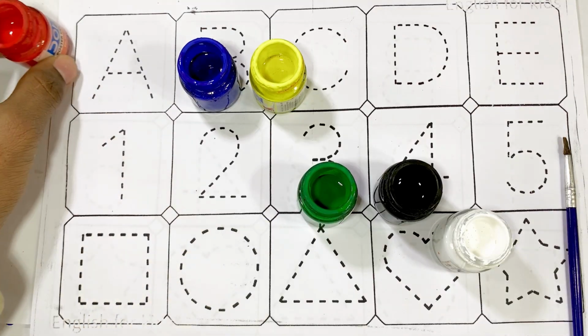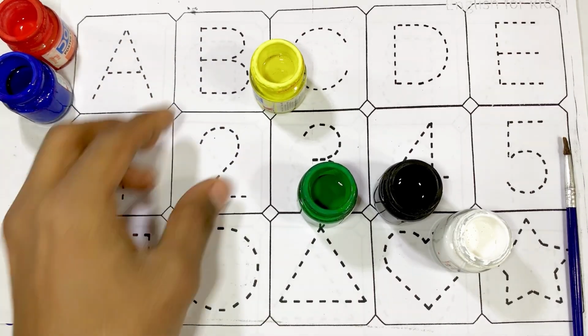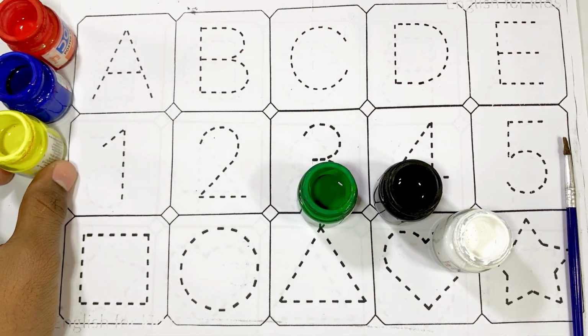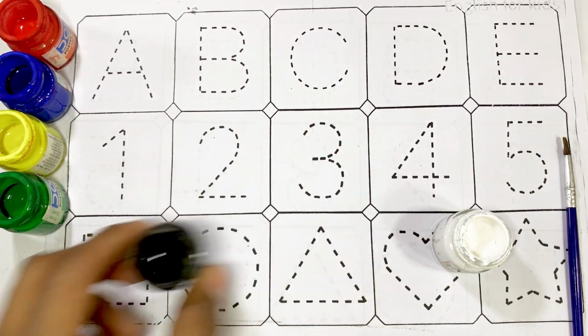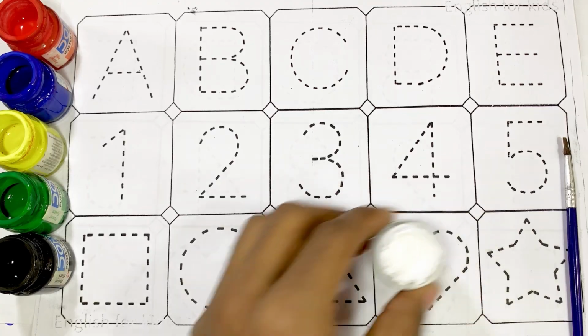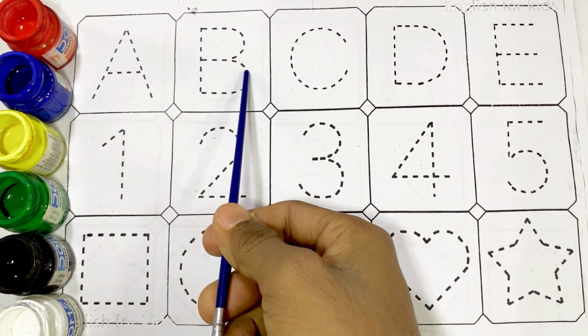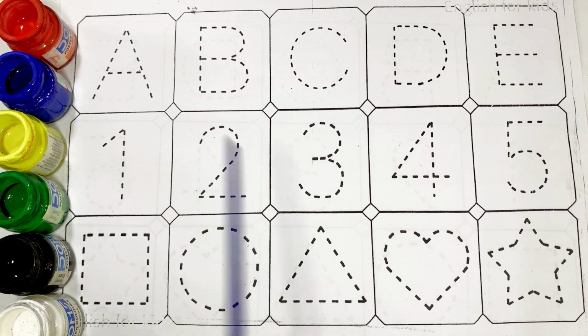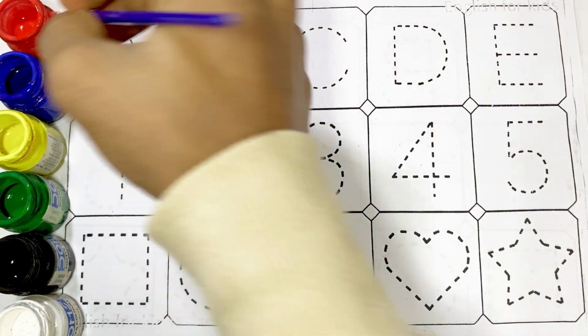Red color, blue color, yellow color, green color, black color, and white color. Kids, now draw alphabets, numbers, and 2D shapes. And first they draw A and use red color.